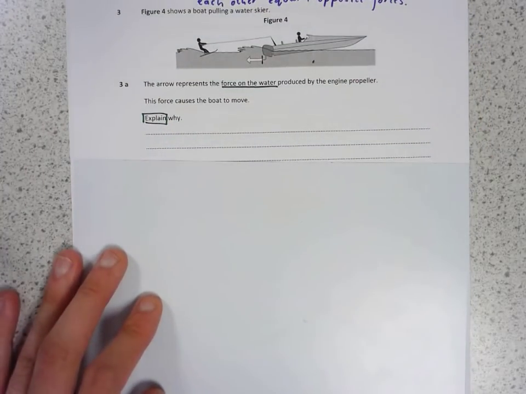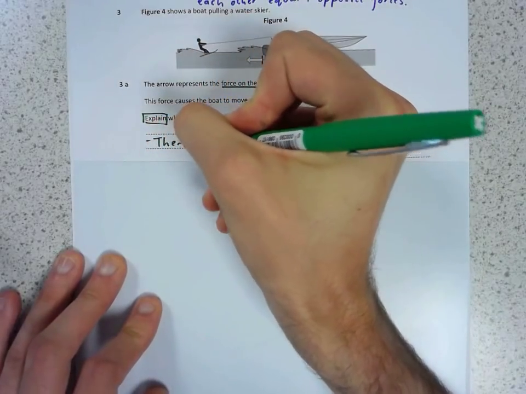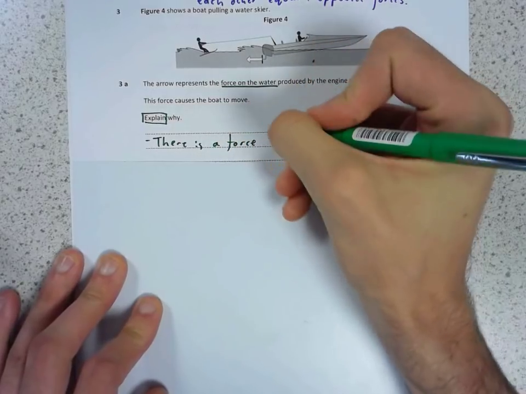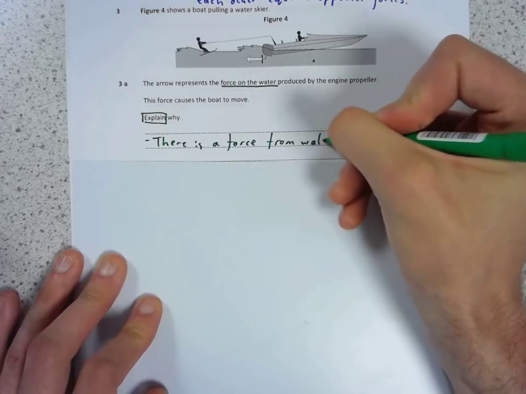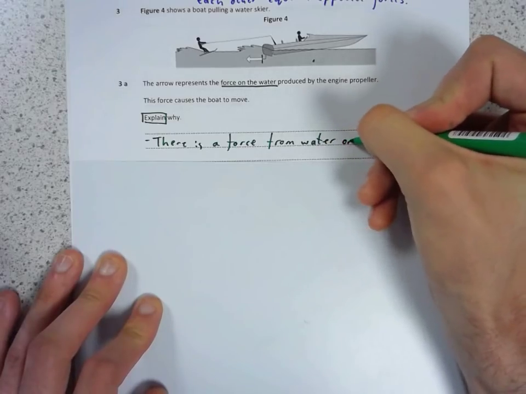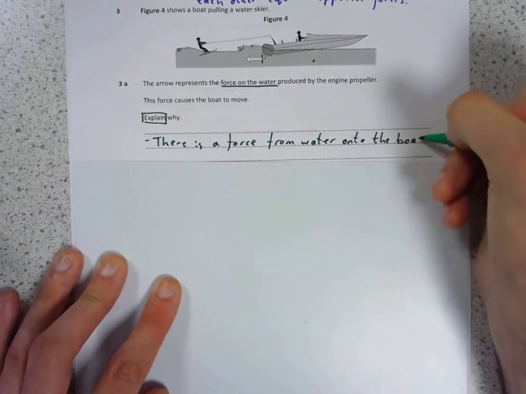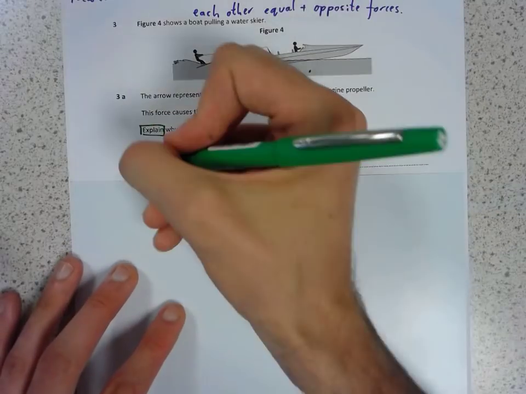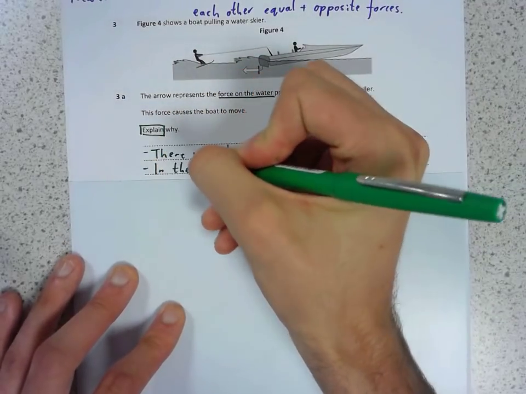Our first mark is for saying that there is a force from the water onto the boat. So we've got a force from the water pushing onto the boat, and you get a second mark for saying that this force is in the forwards direction.